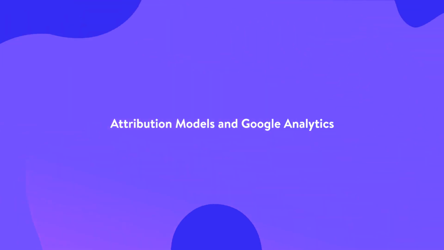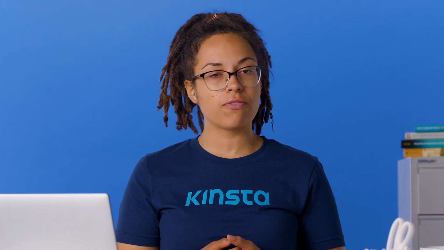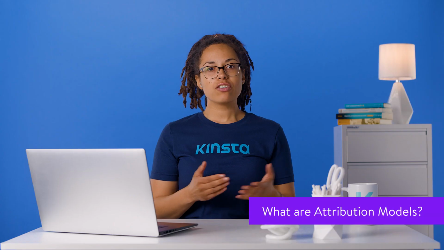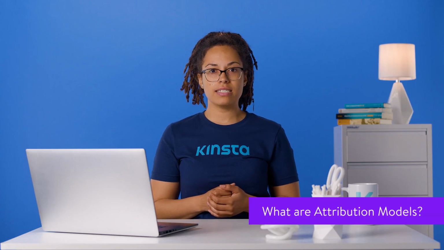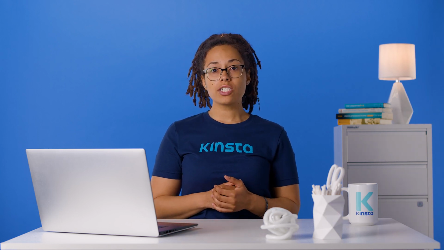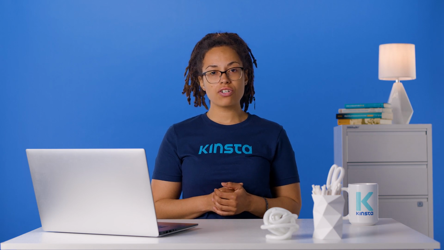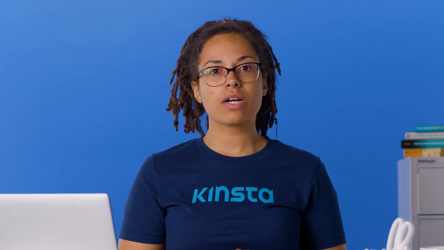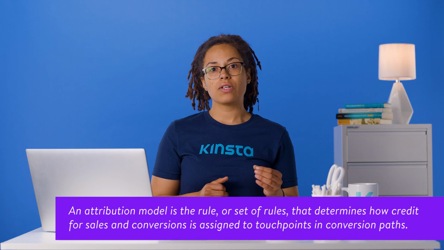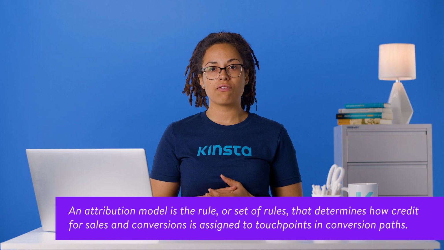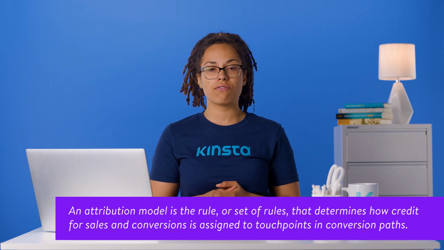Wouldn't it be great if you understood what steps a visitor on your site took before they converted? Thankfully, you can. Enter attribution models. Attribution models are used to give credit to different stages of the customer journey. Think of them as a framework for seeing which marketing channels result in the most conversions. By using attribution models, you can get a better idea of how each marketing channel is performing, or as Google defines them, an attribution model is the rule or set of rules that determines how credit for sales and conversions is assigned to touchpoints in conversion paths.